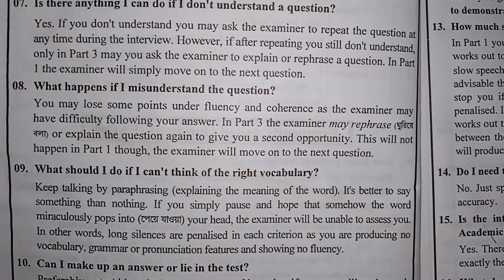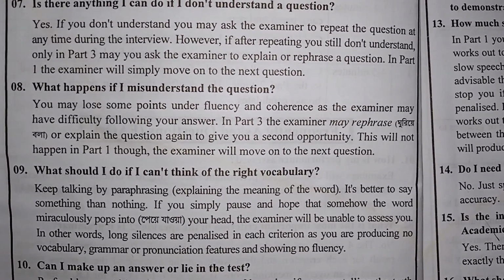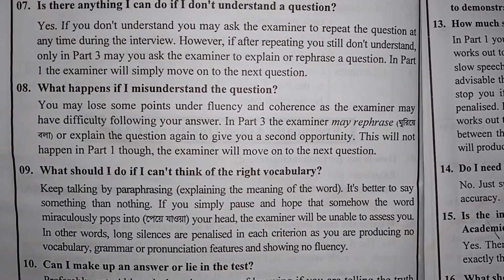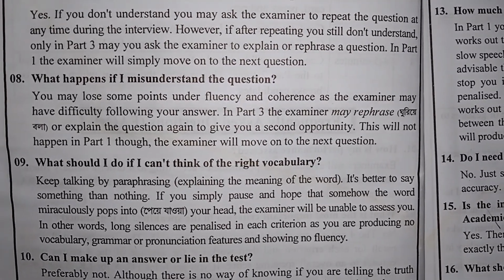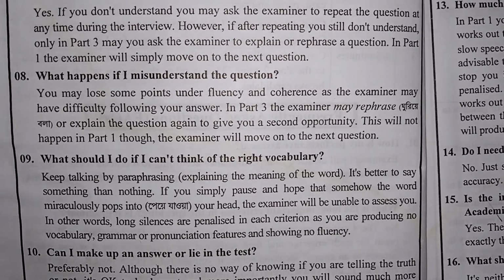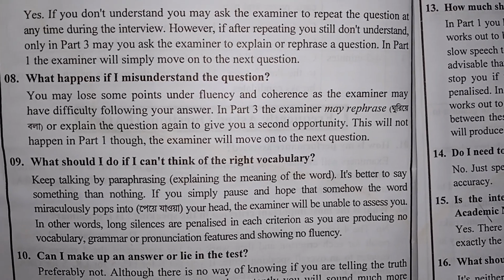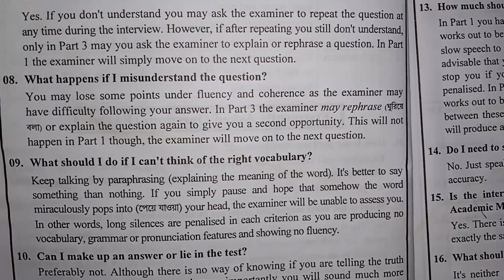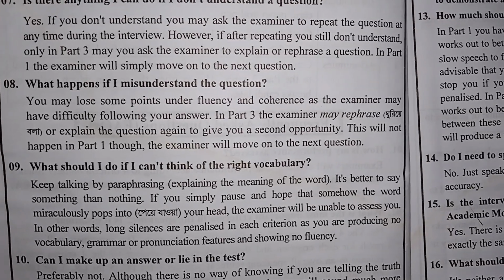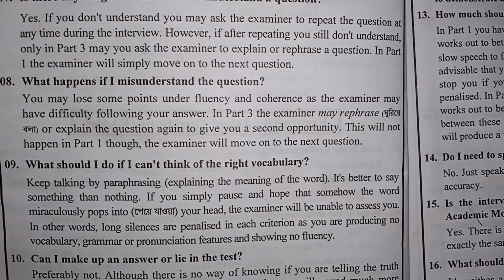You may lose some points under fluency and coherence, as the examiner may have difficulty following your answers. In part 3, the examiner may rephrase or explain the question again to give you a second opportunity. This will not happen in part 1, though the examiner will move on to the next question.